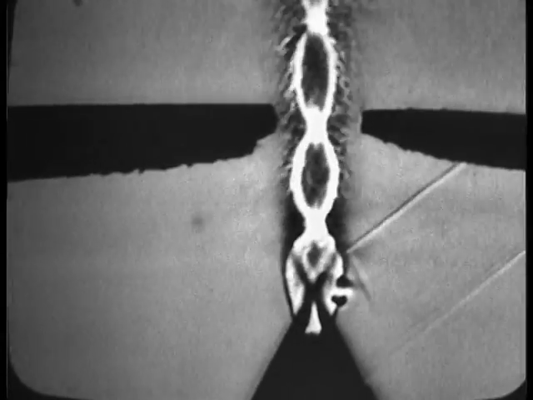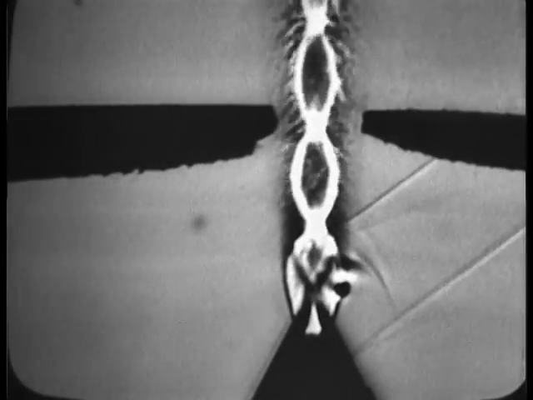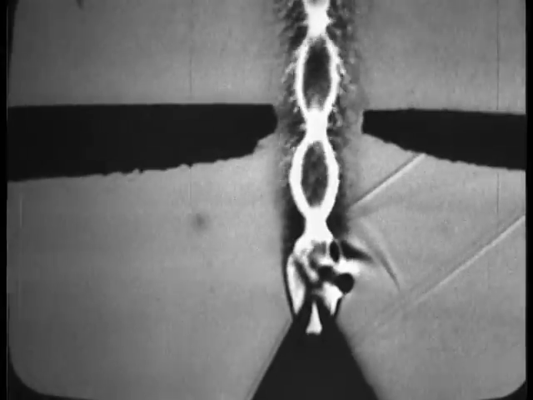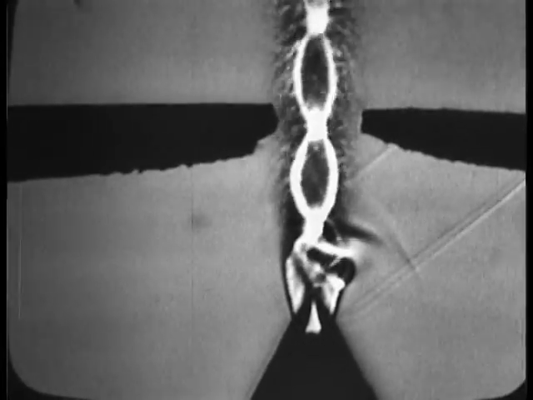The jet is stabilized against oscillation by two feedback interrupters. A sensitive shadow technique is used for visualization.